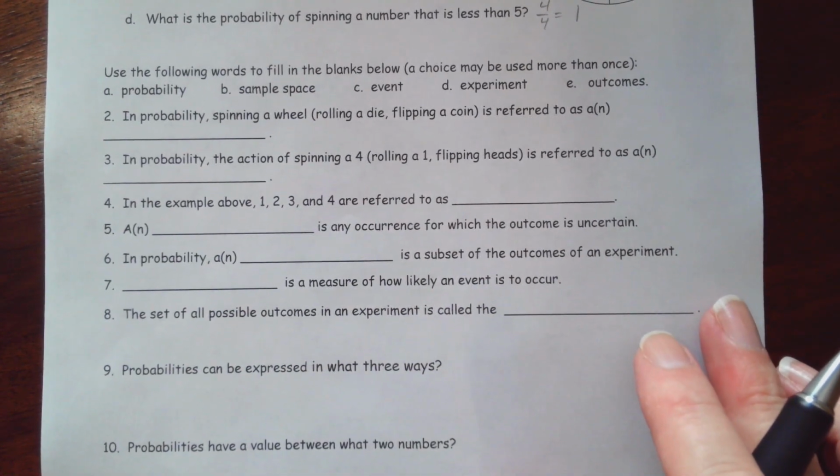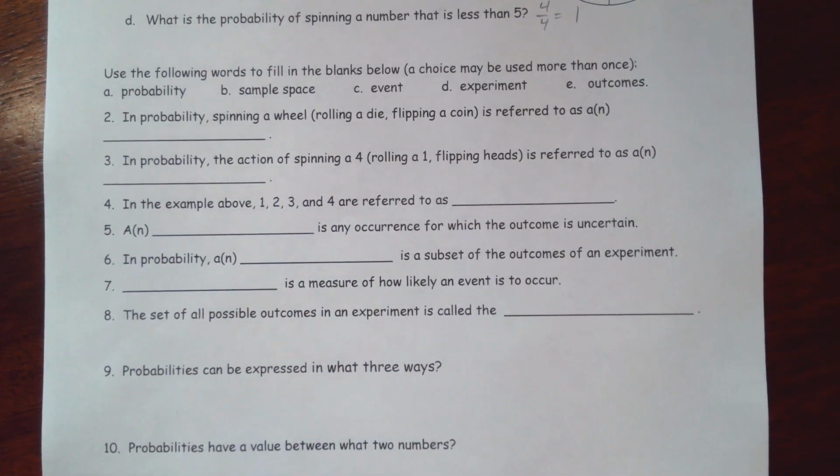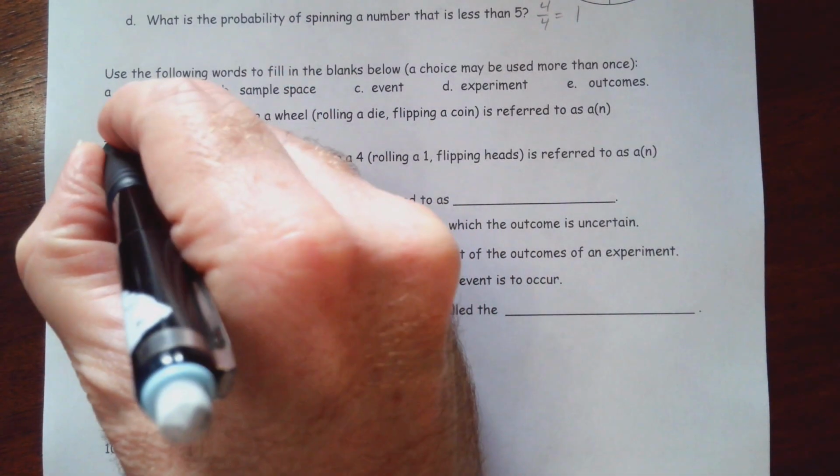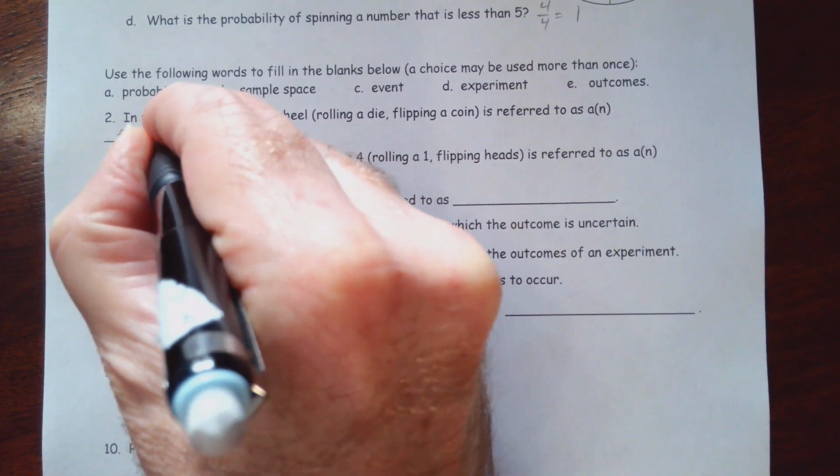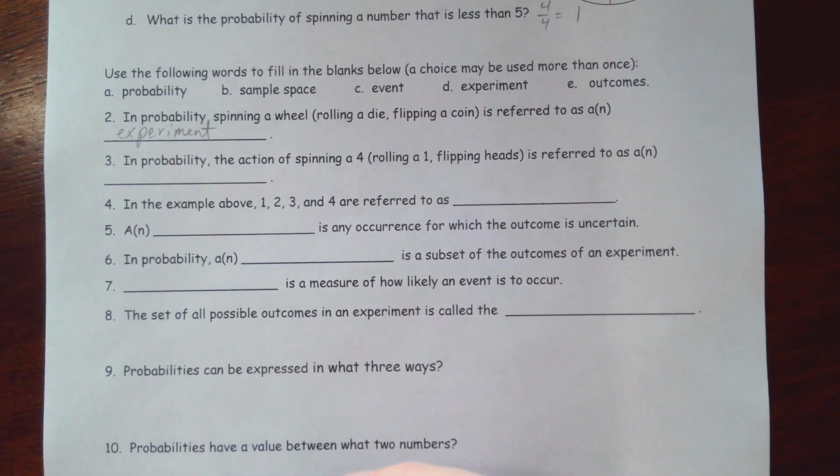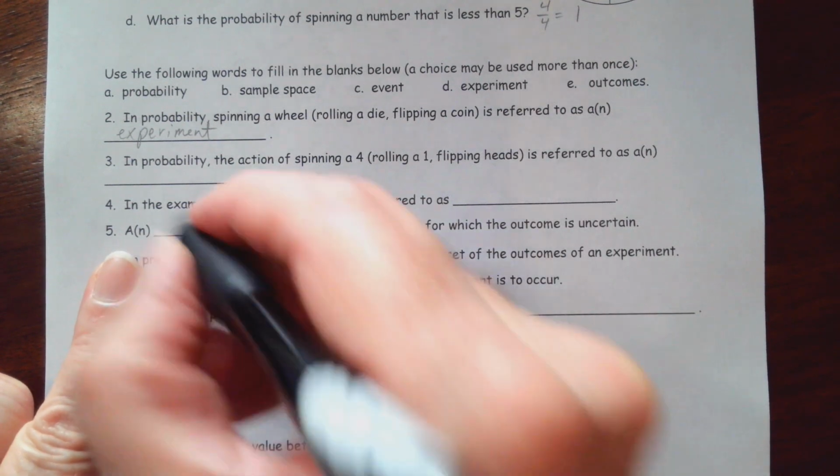All right, let's move on down. So use the following words to fill in the blanks below. Let's see how you did. So number 2, in probability, spinning a wheel, rolling a die, flipping a coin, each of these is referred to as an experiment. In fact, I'm going to go down to the definition of an experiment. It's number 5.